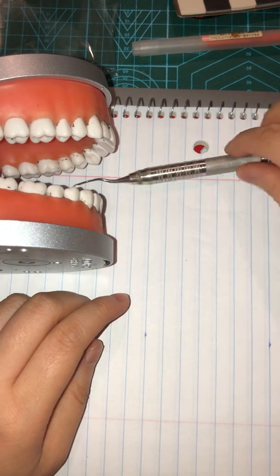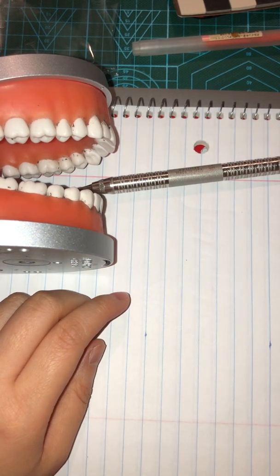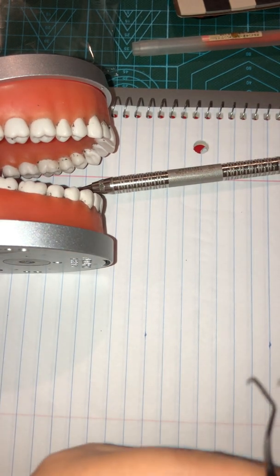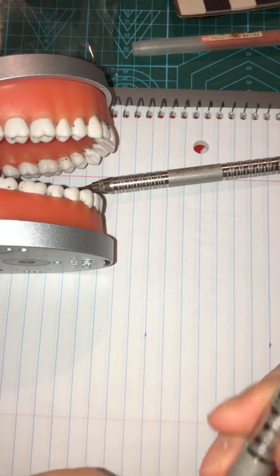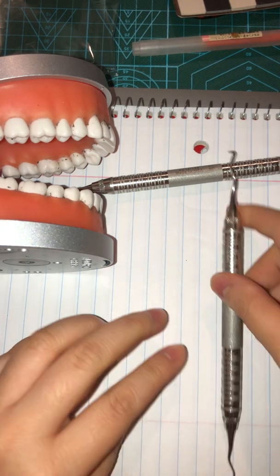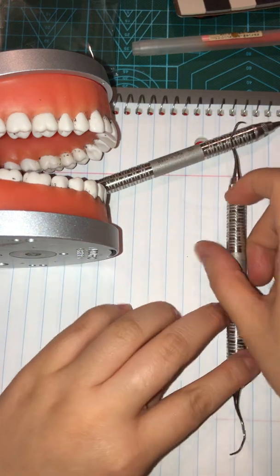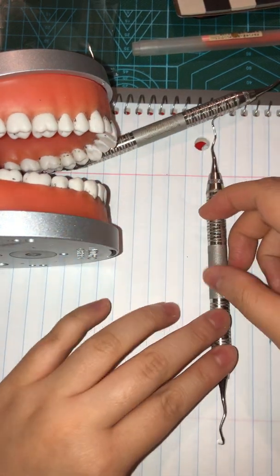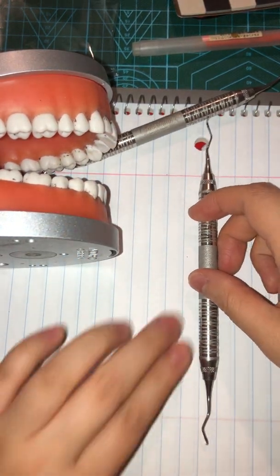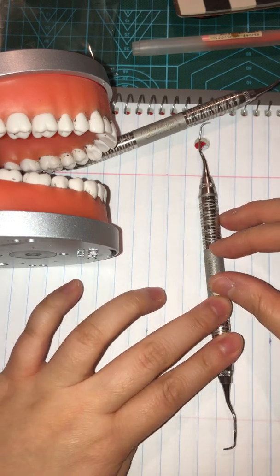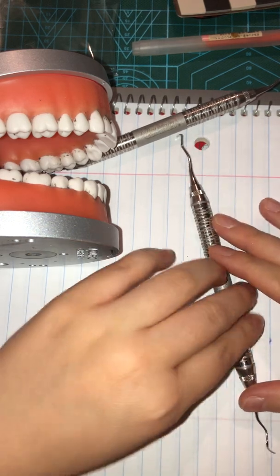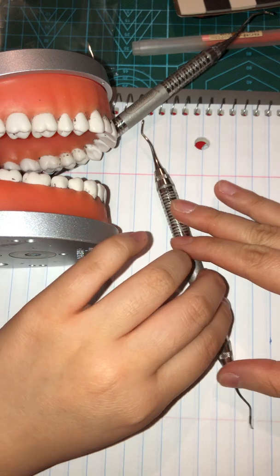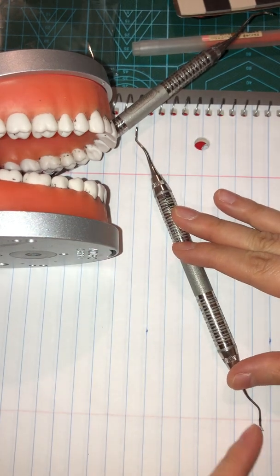And now for the 15-16, this is 15-16, you also want to look at the same working end, the V to the D, and then when you roll it, all right, now you look at the reflection, right?